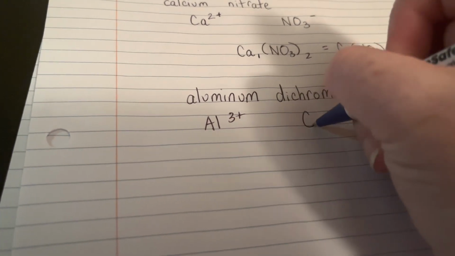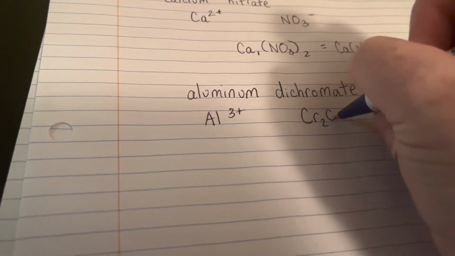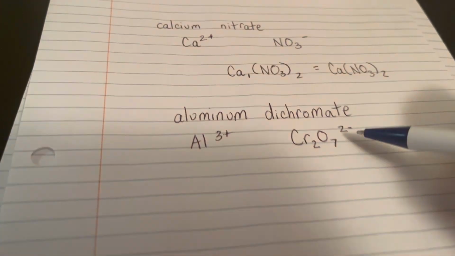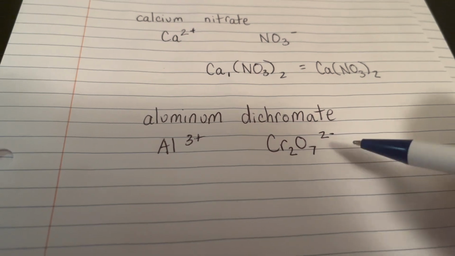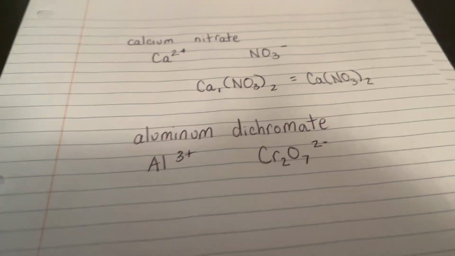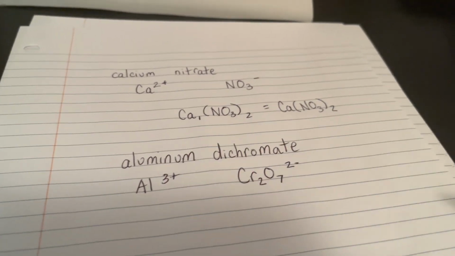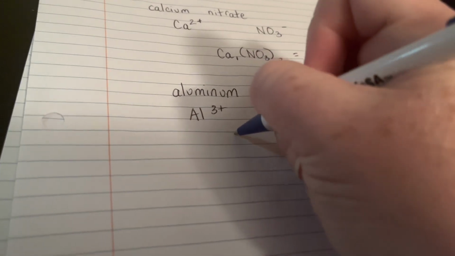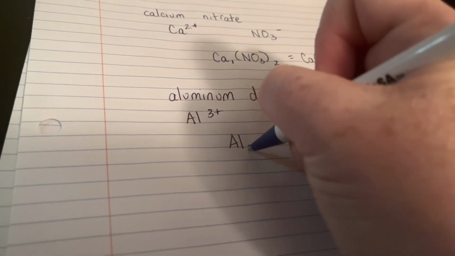I know from the table. And it has -2 charge. I know that from my previous table, okay? Remember, you guys are going to have to know that. So then you just drop your signs and you switch your subscripts. That's going to be aluminum 2.